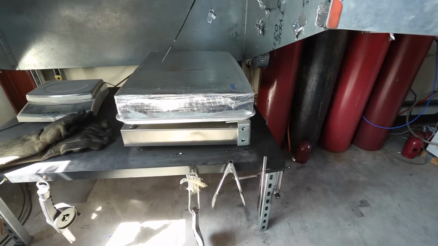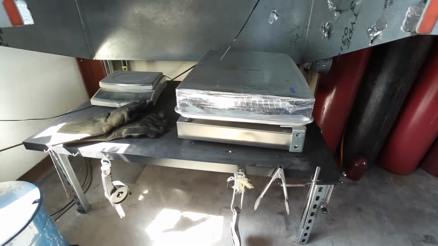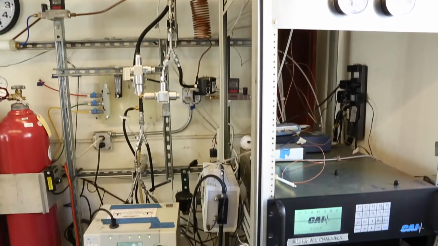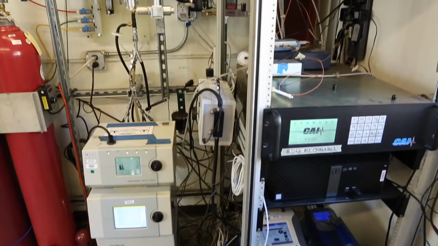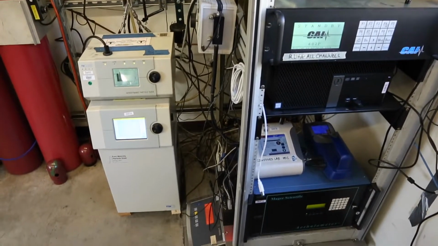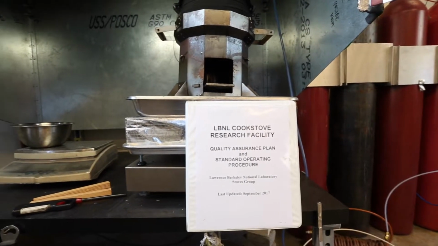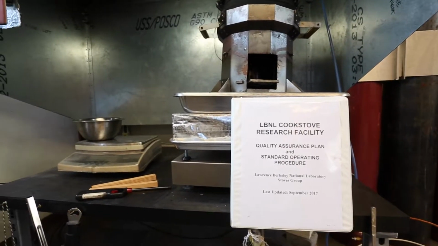It is important to note that building a great cookstove testing laboratory does not need to be very expensive. Some labs may believe that buying an expensive instrument makes the lab's data better. However, an instrument only gives data as good as the physical and operational quality of the system around the instrument.